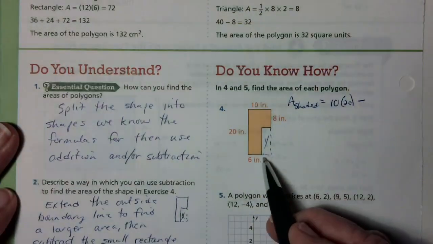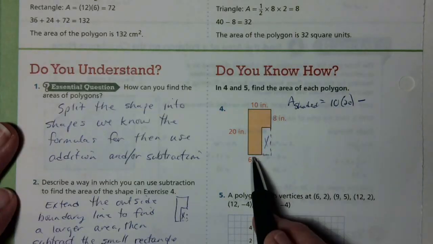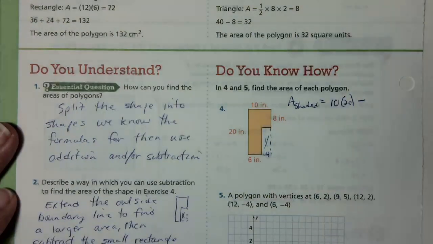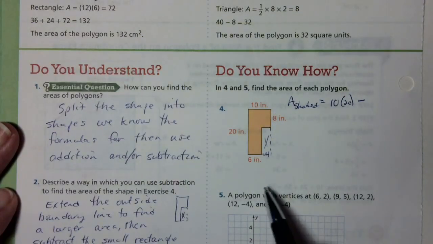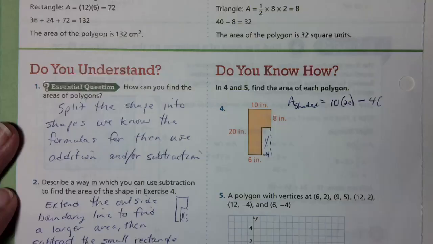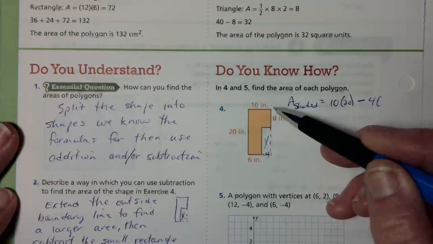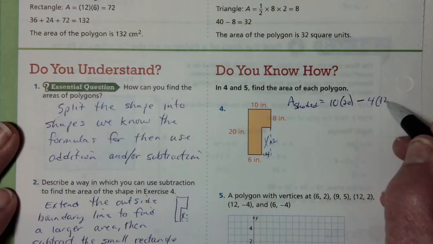I need to know what that length is right there. Well, that's a 10. Subtract off 6, that makes that be a 4. I'm using only horizontal lengths to get that. So I have a 4 by, I need this length, this is 20. Subtract off 8, that leaves this to be a 12, 4 by 12.